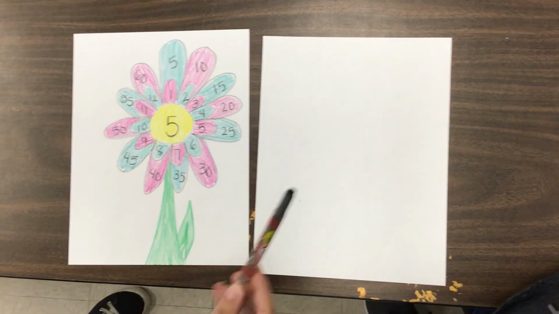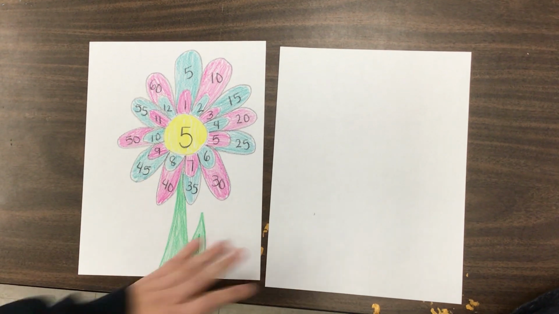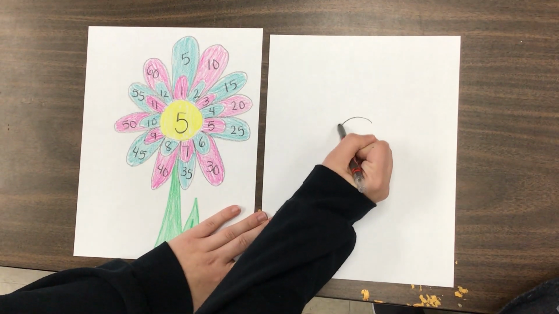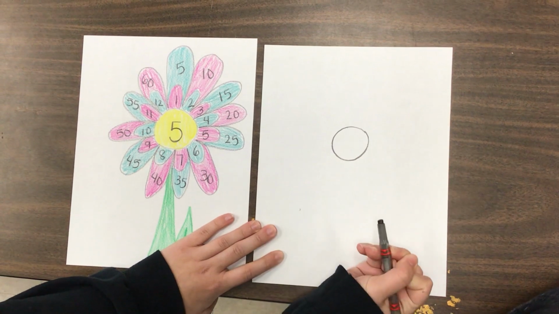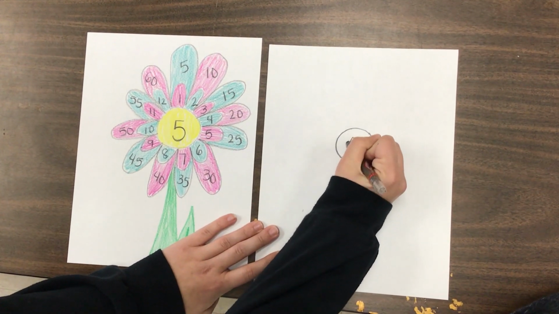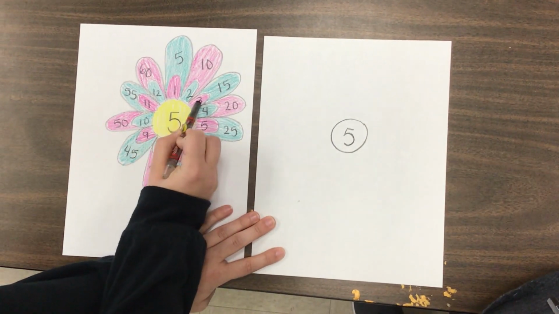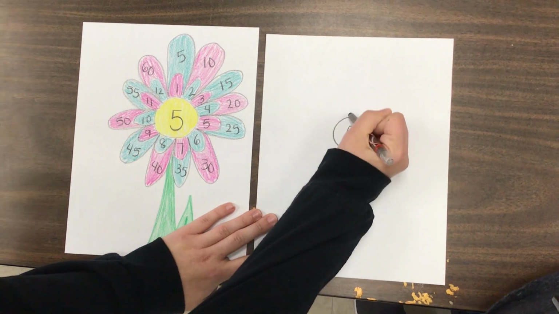Another fun way you could practice is if you have some colors and a paper at home, you could make a multiplication flower. First, you would start by having your center part of your flower, and you can choose whatever fact that you want. You would put the number in the middle, and then you would need 12 small petals and 12 big petals.